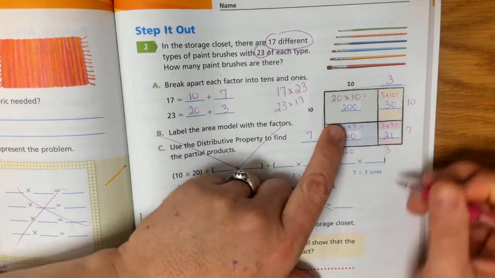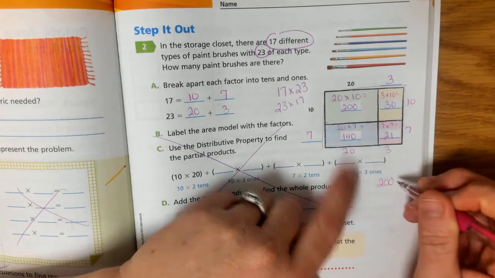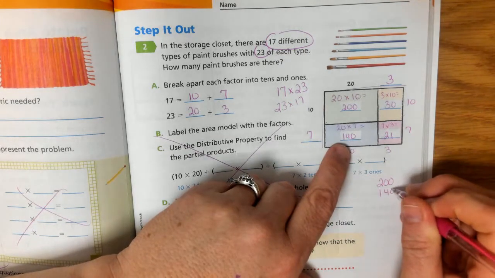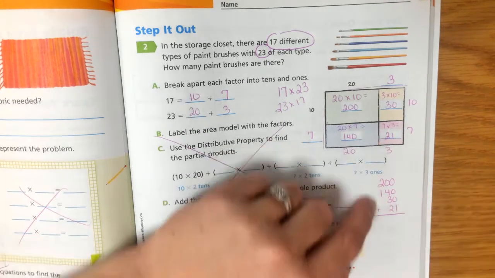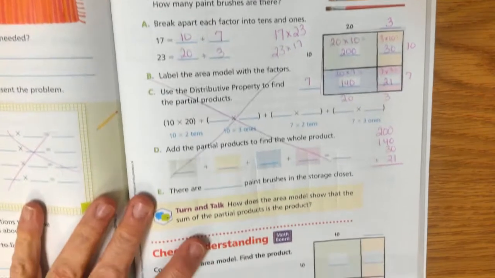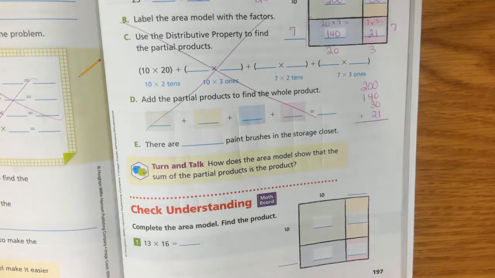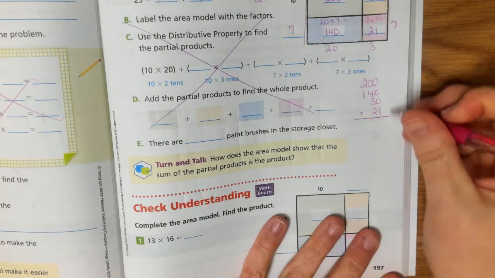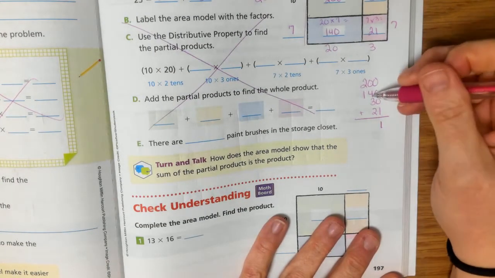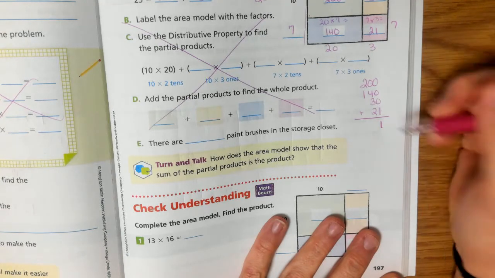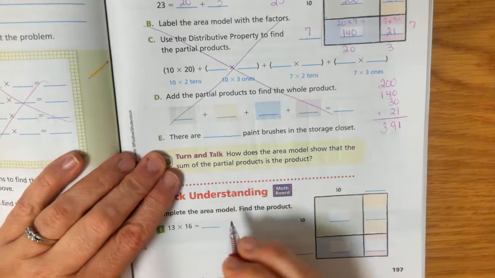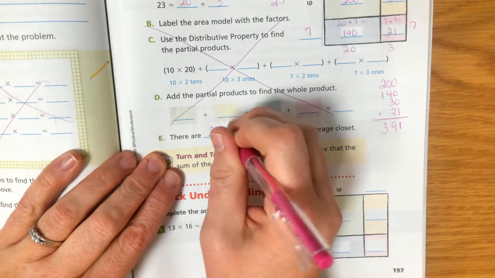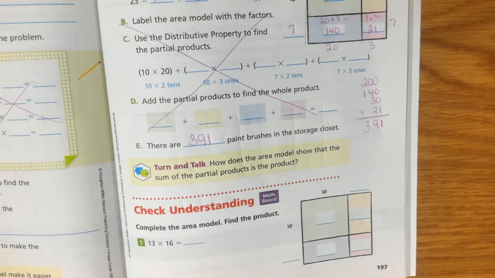So now I'm going to take my totals. I have 200. I have 140. 30, and 21. I try to do my biggest to my smallest. It just makes it easier when you're adding. Okay? 0, 0, 0, 1 is a 1. 0 plus 4 plus 3, 7 plus 2 is 9. 2 plus 1 is 3. So there are 391 paintbrushes in the storage closet.